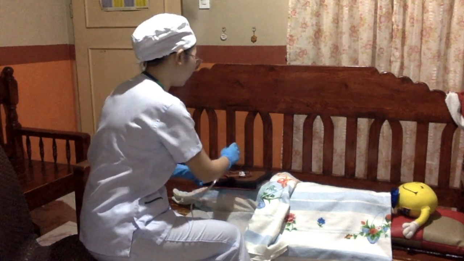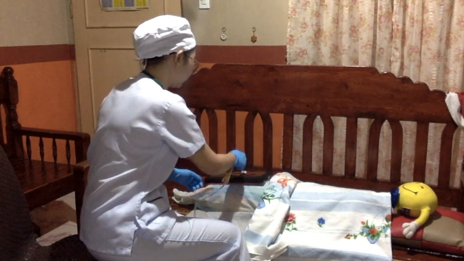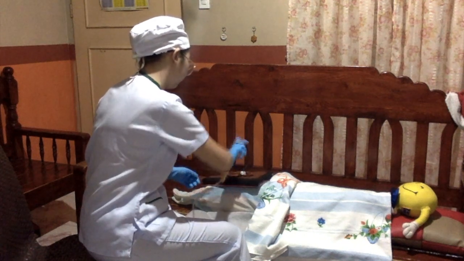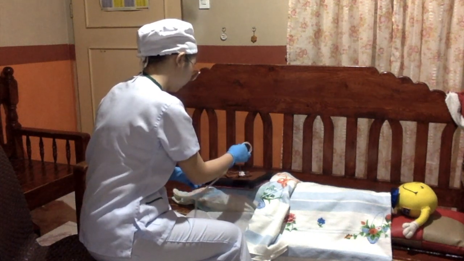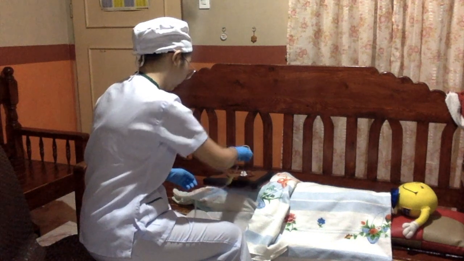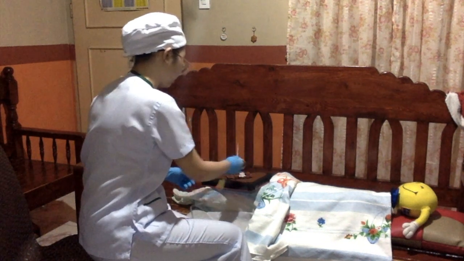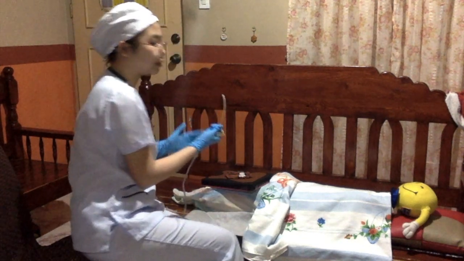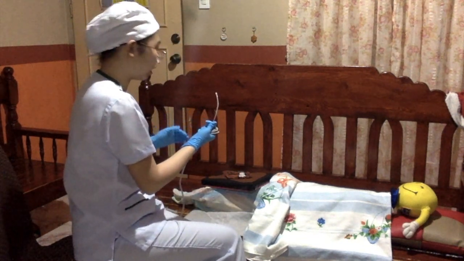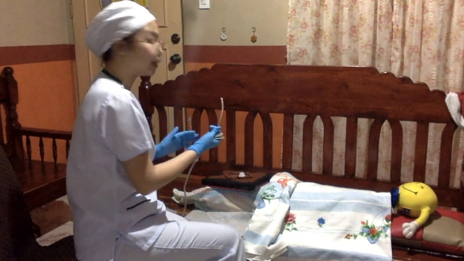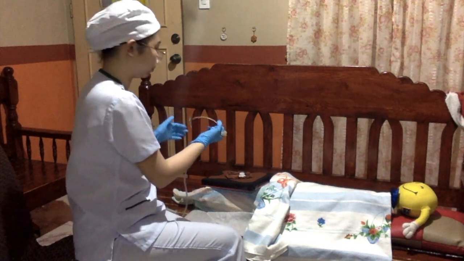Okay? Then after that, hold the catheter up until the urine is completely drained to the drainage bag. After that, I will clear the bed of all equipment.